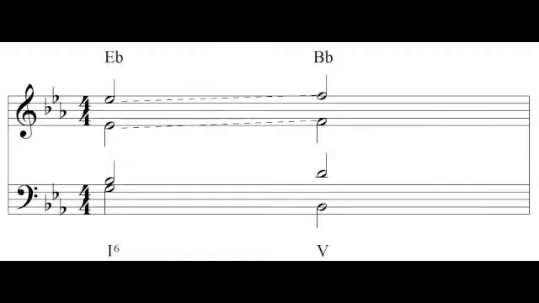So let's examine some of the mistakes in part writing. Chord is moving from 1 to 5, E flat major triad to B flat major triad. What's the problem here? Look at soprano and alto. Octave approached by parallel motion, and that should be prohibited.